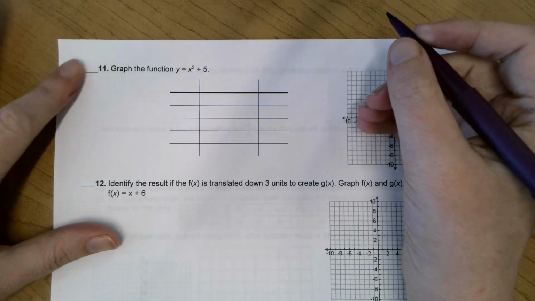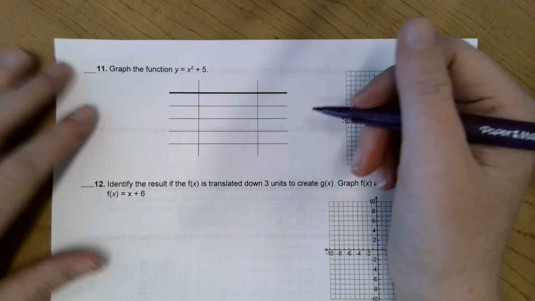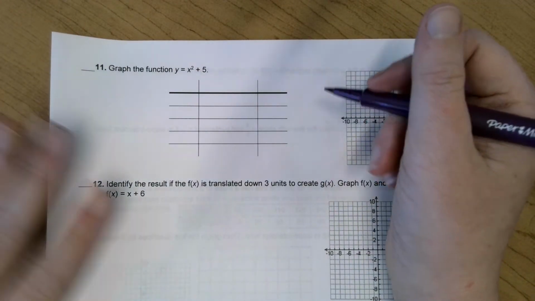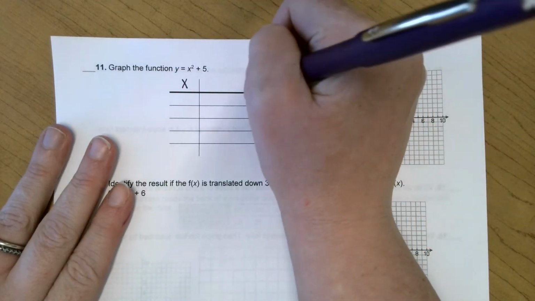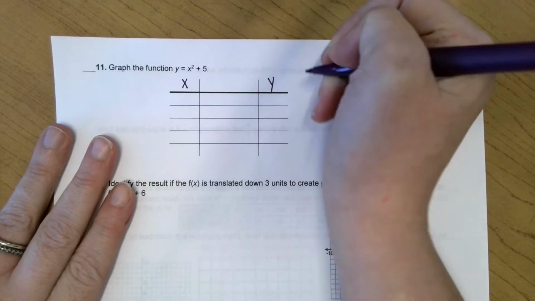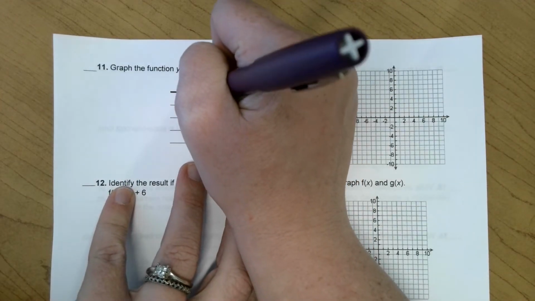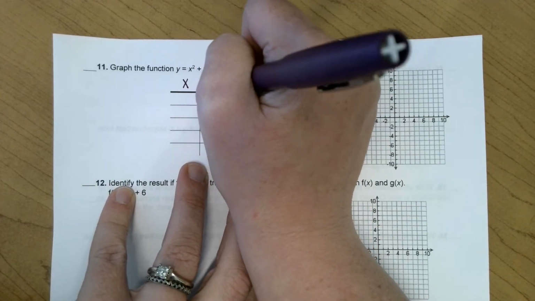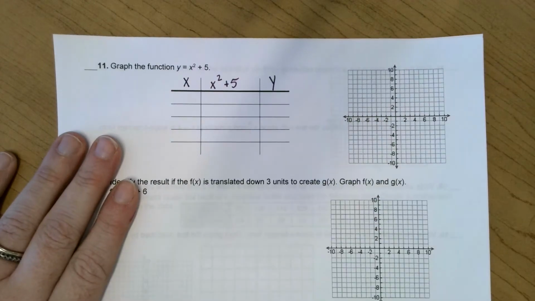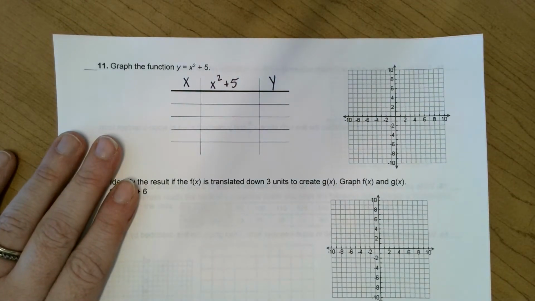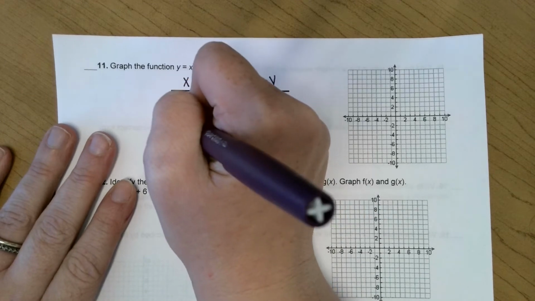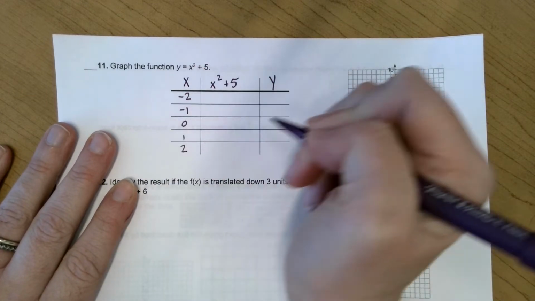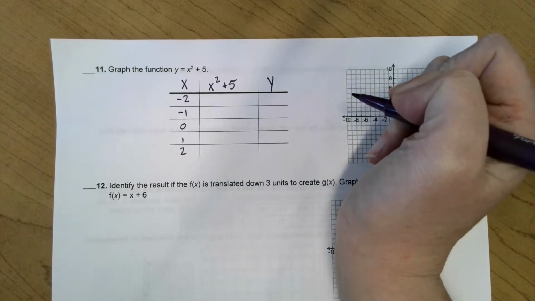All right, so we're starting with question 11. We left off, we finished 1 through 10, so now we are on question 11. It asks us to graph the function. So we have x and y. We'll put our function rule in the middle. Let's pick a couple of x values. I think the standard 5 that I like to pick will be pretty good over here.